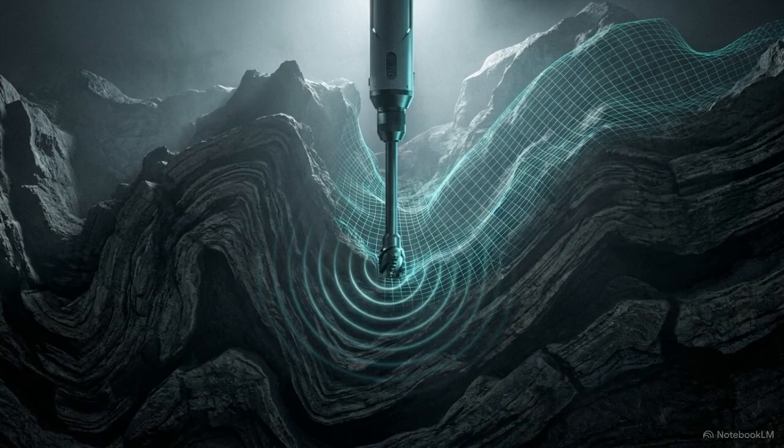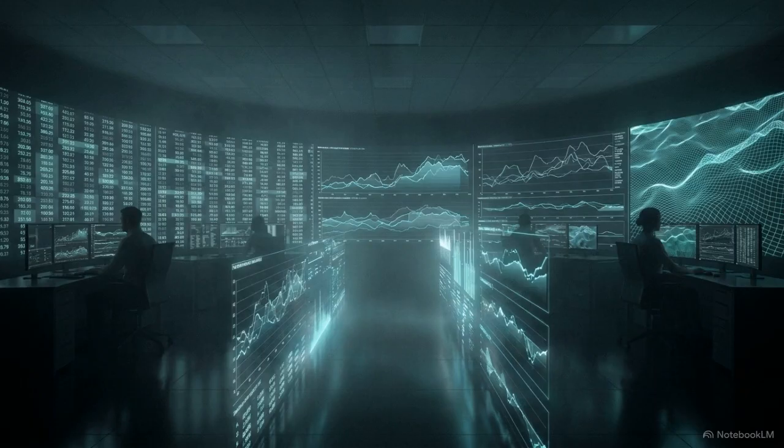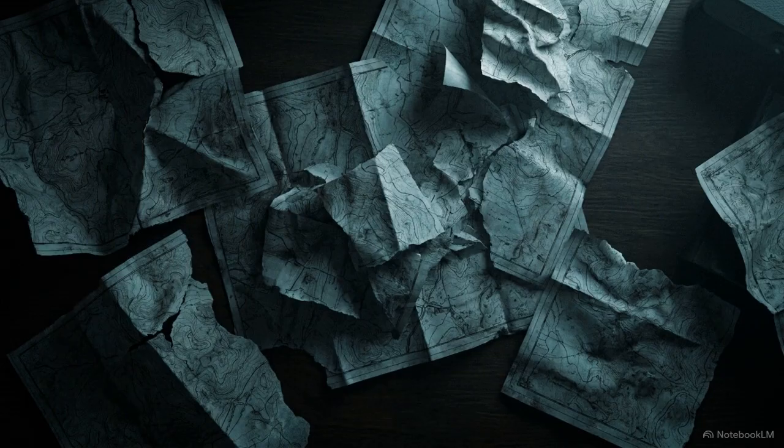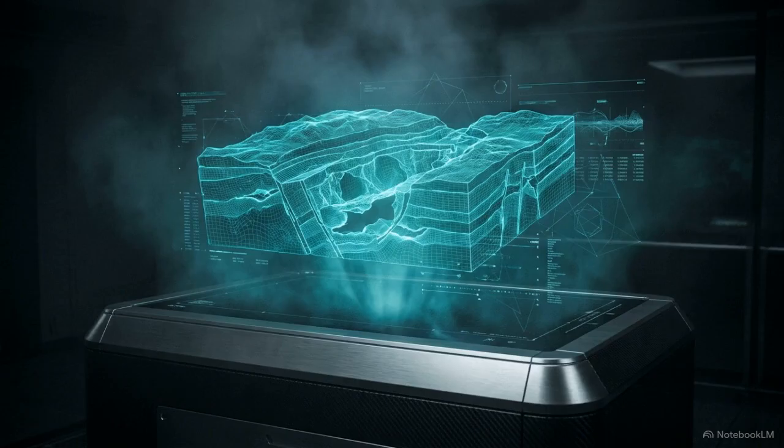As drilling reached deeper and more complex reservoirs, these fragmented tools could no longer keep pace with the massive volume of data generated by modern operations. OmniPetro was designed to replace these fragmented snapshots with a continuous, three-dimensional digital representation of the subsurface.